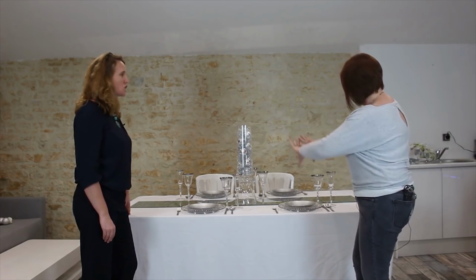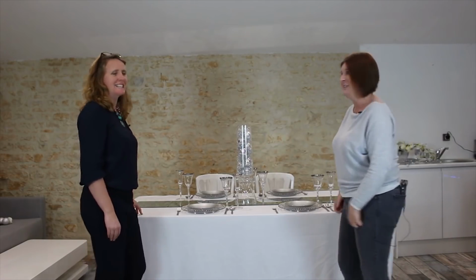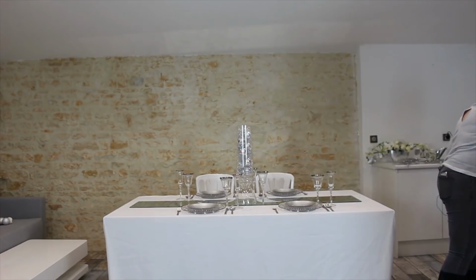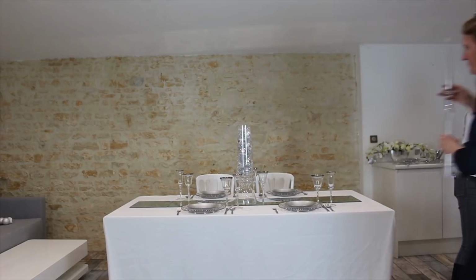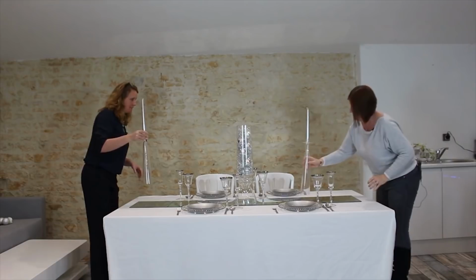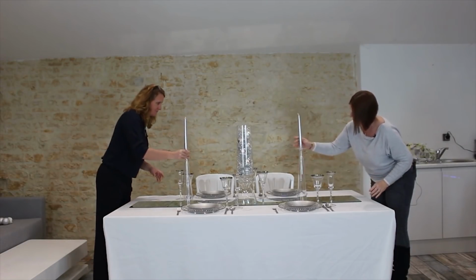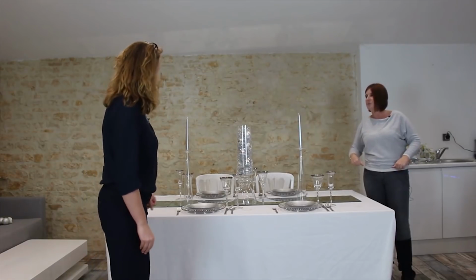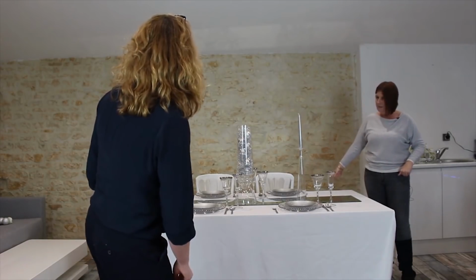No. It looks very lonely. It does. There's a few things missing. So we have the answer to that as well. We are sticking with our tall design, and we are putting on tall candles. So again, we've started to bring the design out. I'll leave you to see whether or not that actually looks okay.